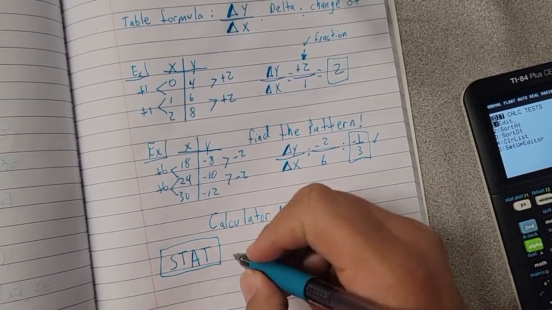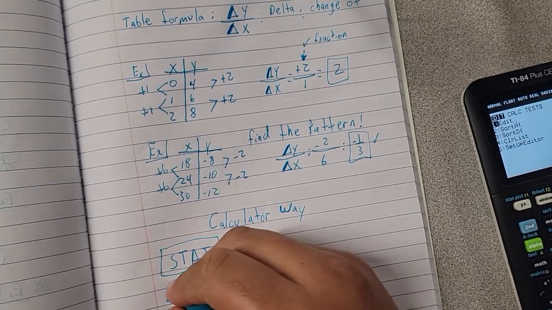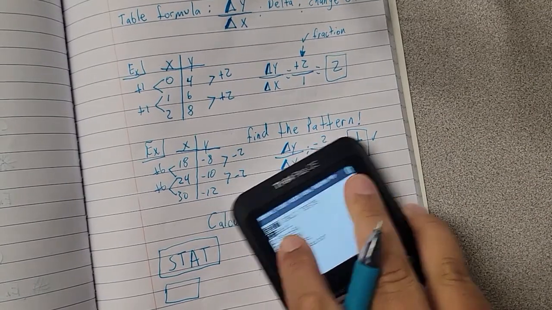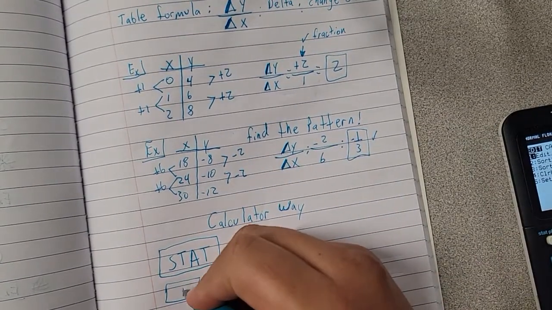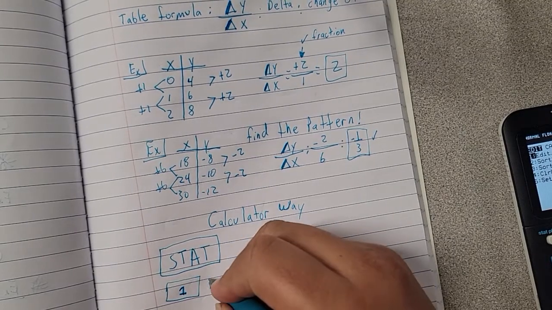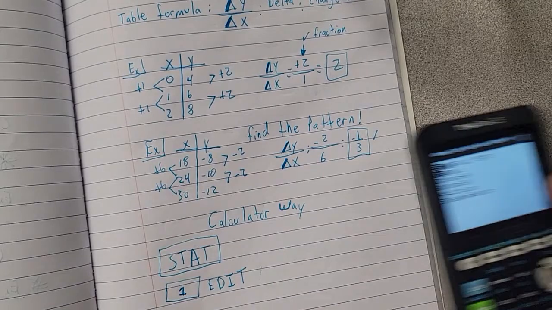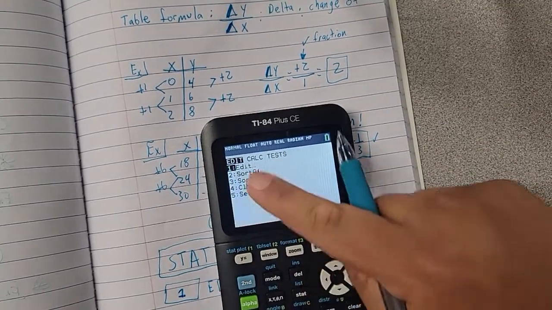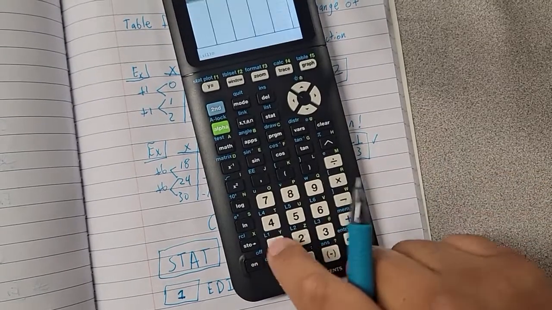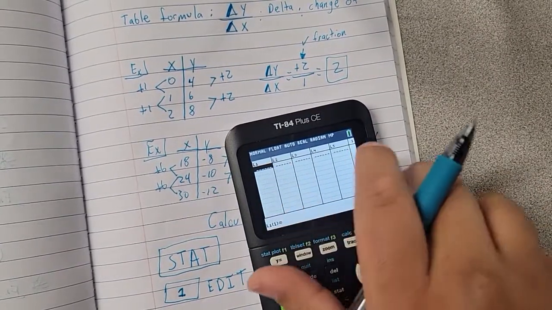Then step 2, you want to select the edit. So you're going to push the number 1. We're going to edit. I'm going to push the stat button, and it says edit, so that's the number 1. Just push number 1. Now we're going to enter our data into L1, L2.